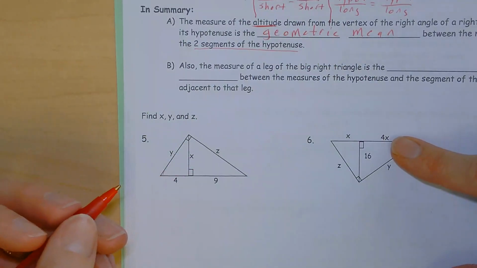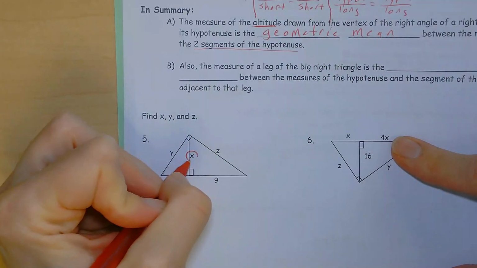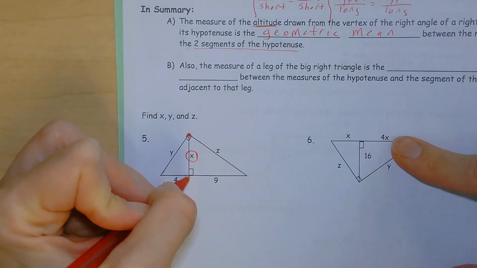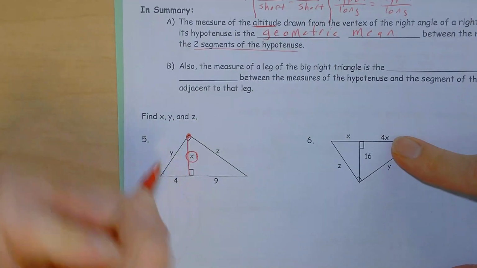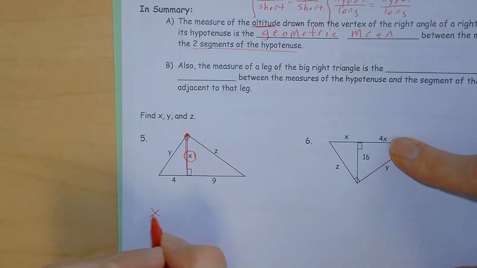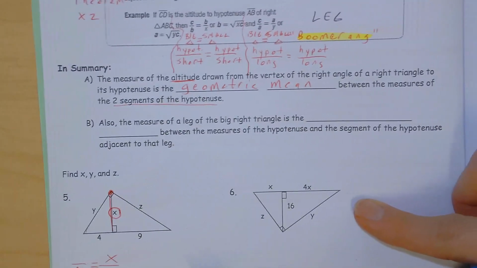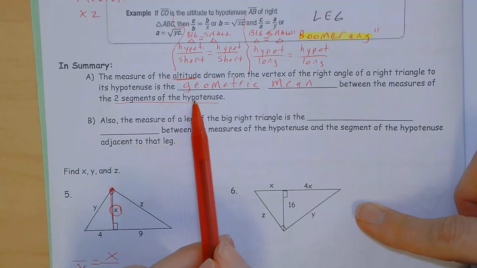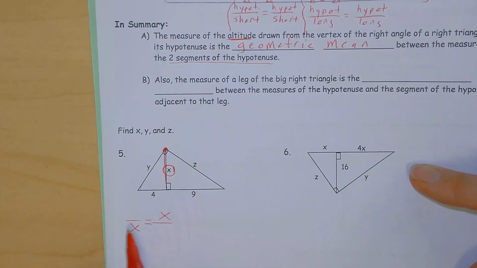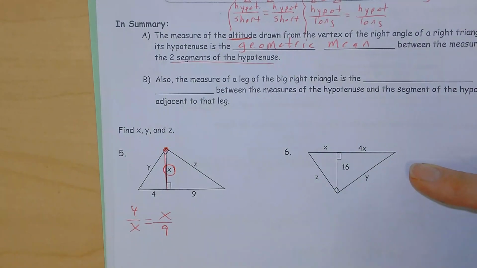Okay, go to this picture and I want you to circle who the altitude is. The altitude is the segment that goes from the right angle to the hypotenuse, right? So x is the altitude. That is going to be your geometric mean because that's what the theorem says. So we're going to put x in the bottom left and the top right of our proportion. Now, the theorem also said that it was the geometric mean between the two segments of the hypotenuse. So the other two pieces that match up with x are the two pieces of the big hypotenuse, which are 4 and 9. That is how you do it according to the theorem.